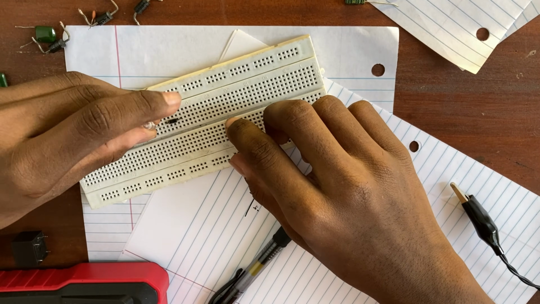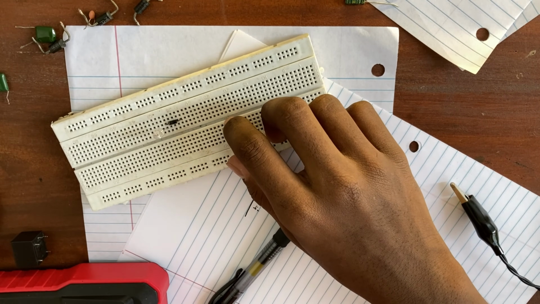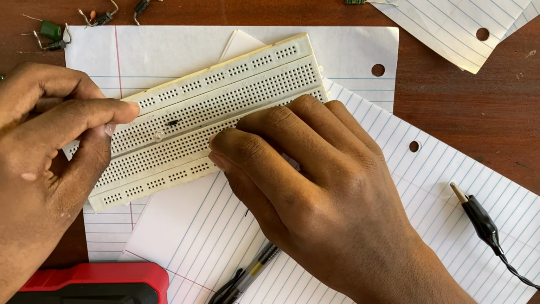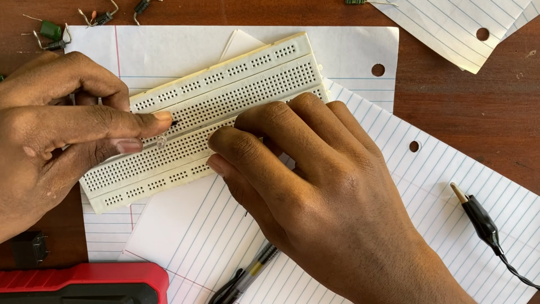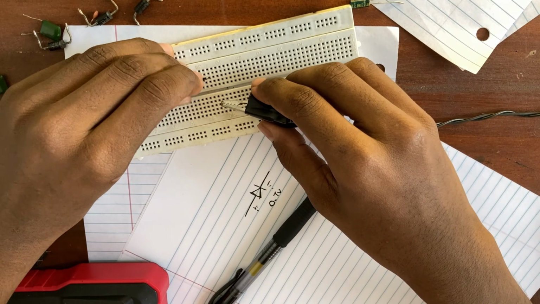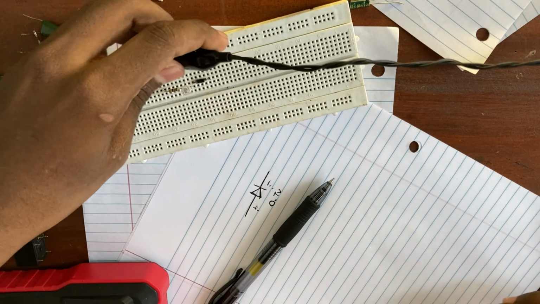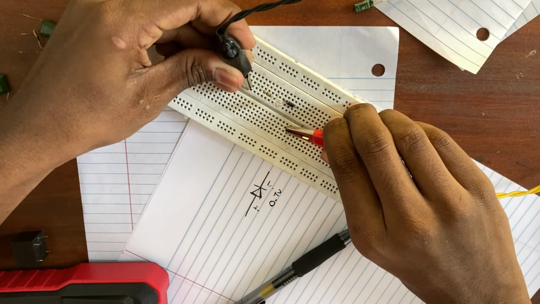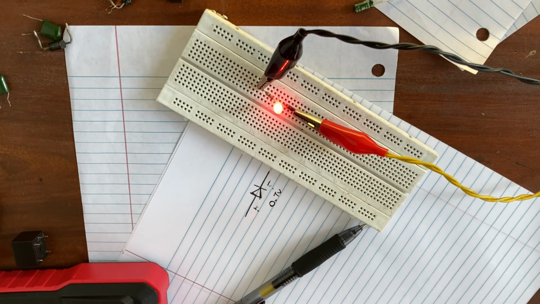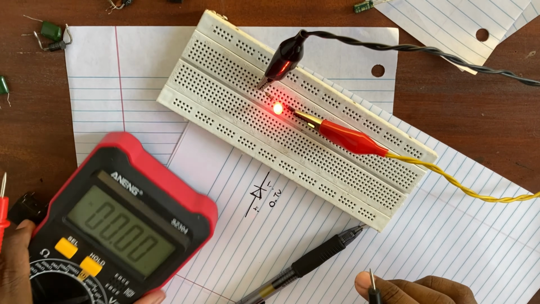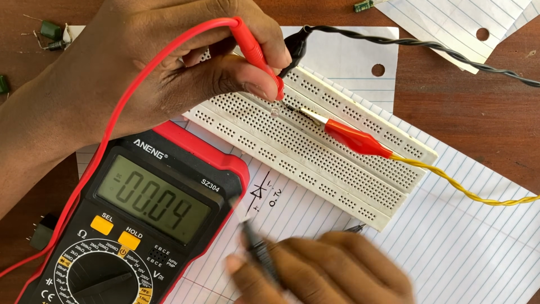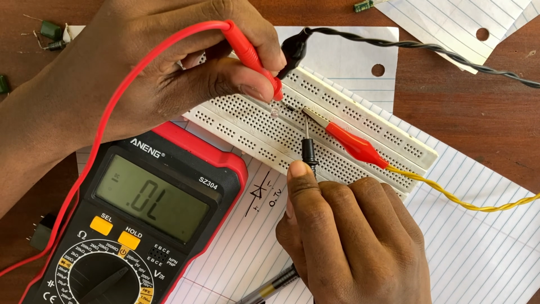We can actually see that voltage drop using the multimeter. So let me show you. I'm going to connect the LED again. So if we measure between the diode leads, we can see the 0.7 volts drop. Let me switch to 2 volts.